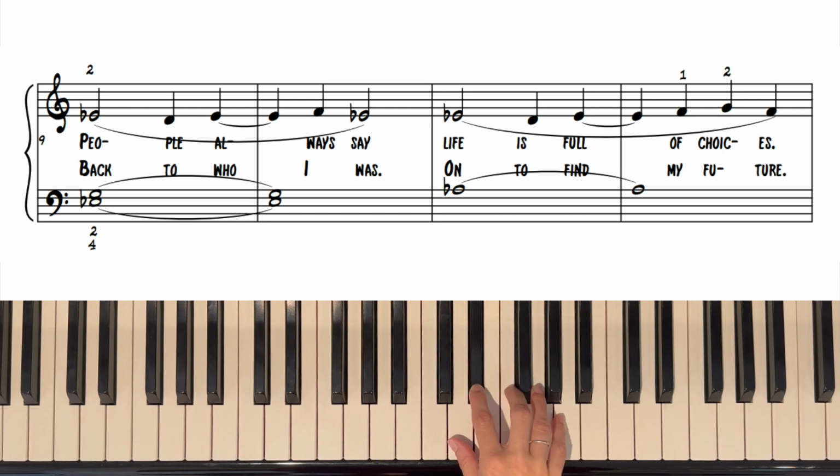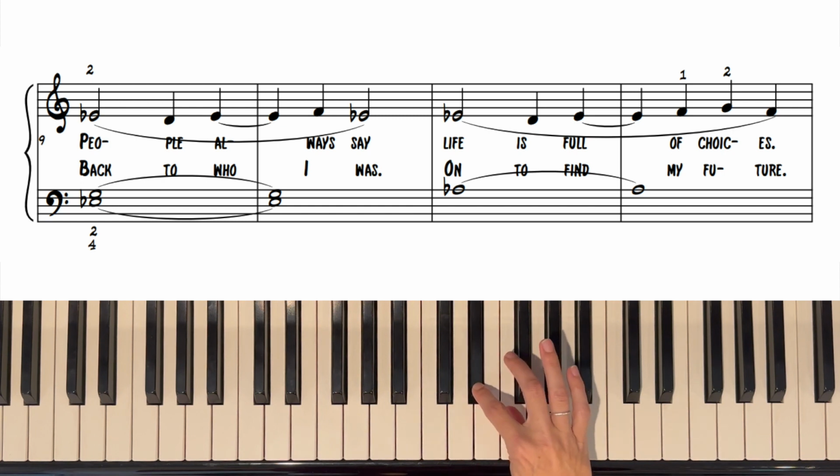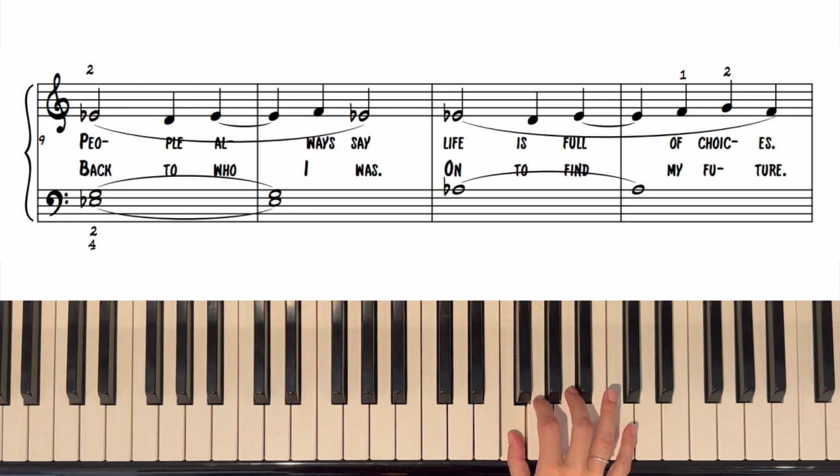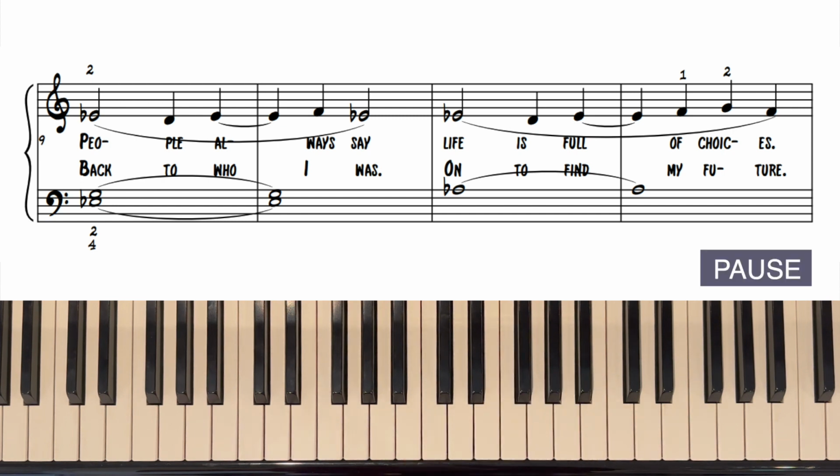And then we say, okay? And then you're going to do the same thing for "life is full." You're going to tuck the thumb under just like you did above at "choices." Okay, so I want you to pause the video and just try line 3, right hand only, and then press play.